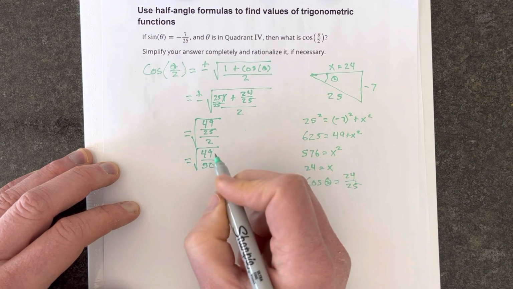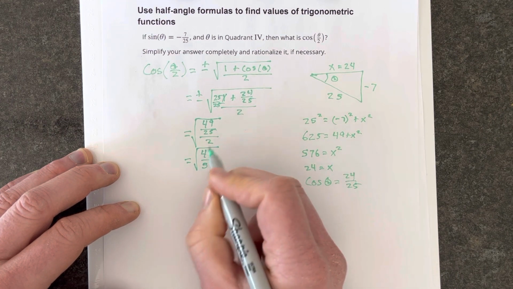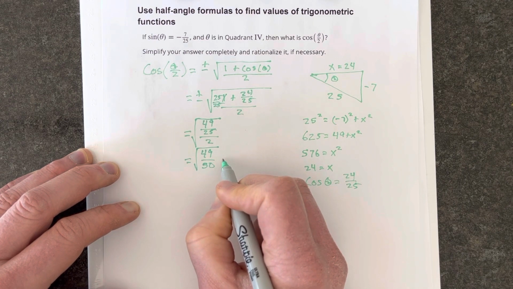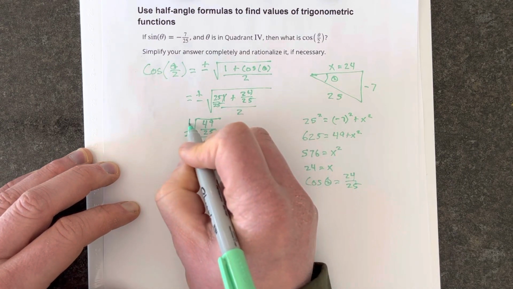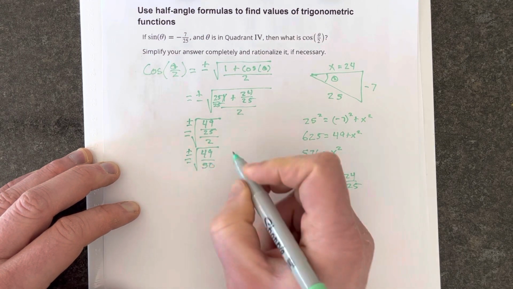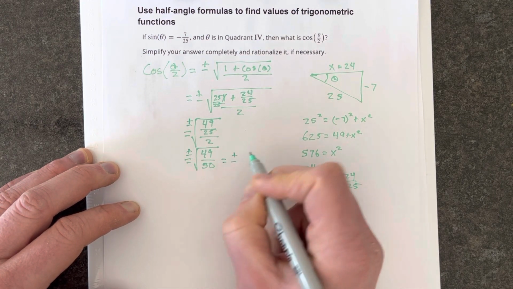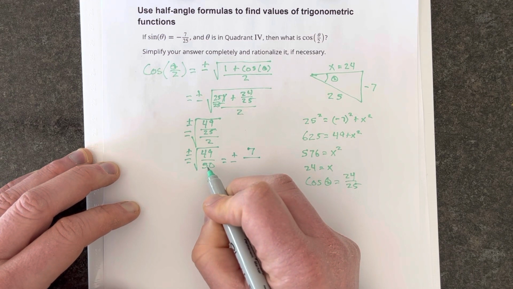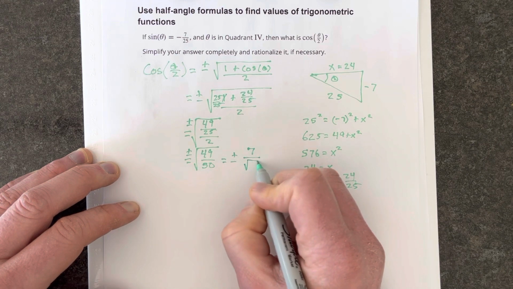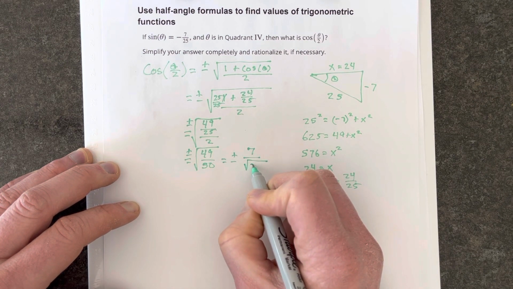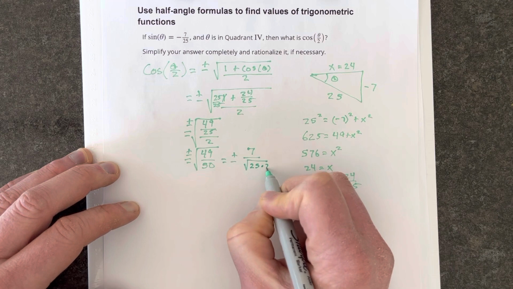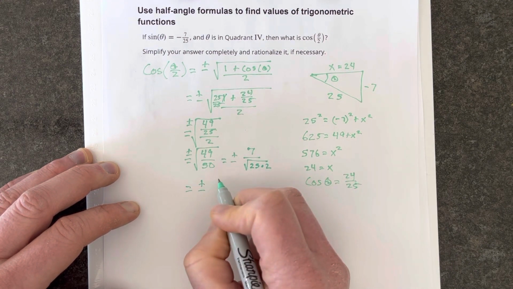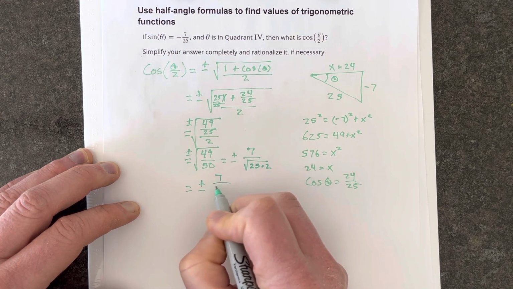If I take the square root here and simplify it, I end up with, oh, but I forgot the plus and minus for each of these. I'm going to write it here. I would end up with plus and minus 7 over, when I square root 50, I can write that as root of 25 times 2, which gives you plus and minus, root of 25 is 5, so I get plus and minus 7 over 5 root 2.